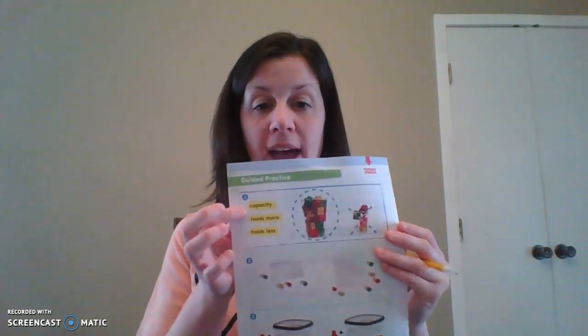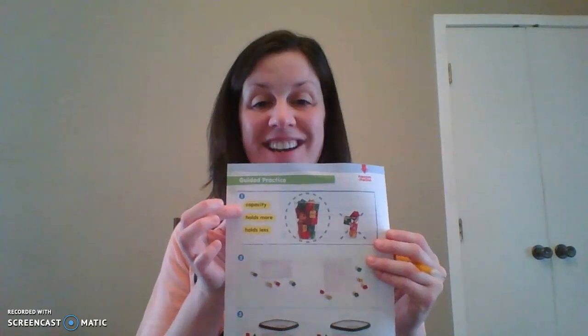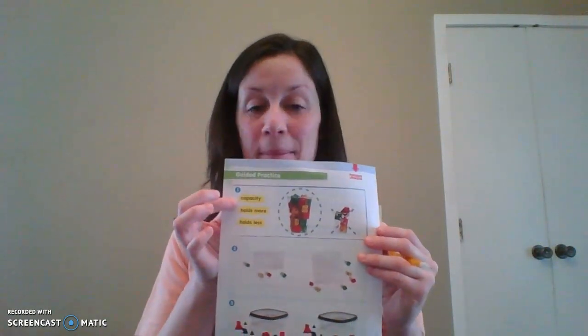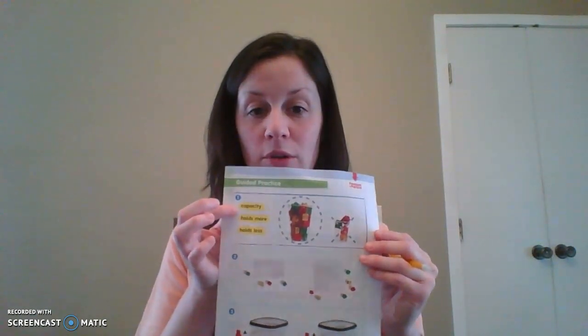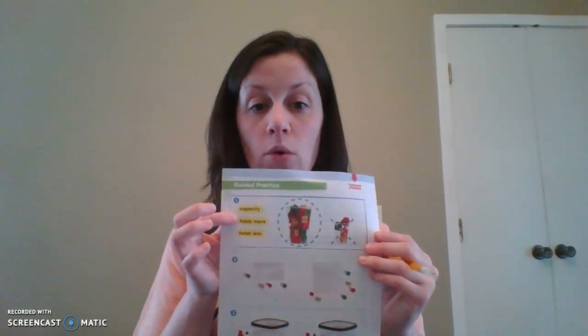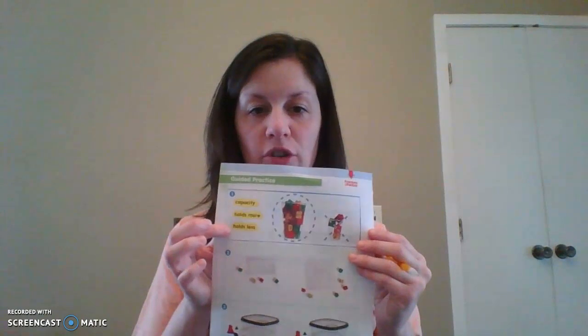Hanson's going to give you directions, and you guys are going to work with me and learn a little bit more about capacity. All right, so we have our vocabulary words. Capacity. Say it together. Capacity. So capacity is how much something can hold. Then underneath it says holds more, holds less. So those are our 3 vocabulary words.